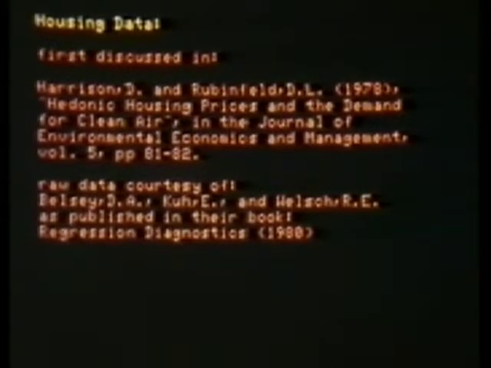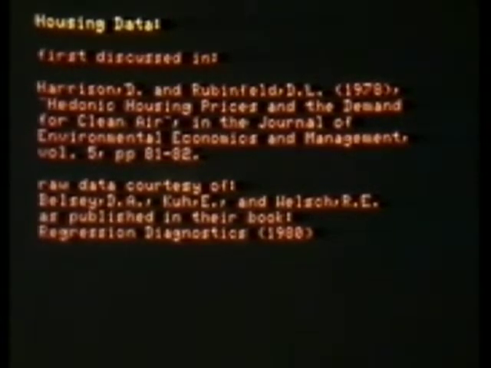We demonstrate Orion I by showing highlights of a session with actual data. We will look at the Harrison-Rubinfeld housing price data, which was assembled in a study of the dependence of housing value on air pollution. The data set consists of 14 variables measured for each of 506 census tracts in the Boston metropolitan area. We will be concentrating on 6 of the variables.